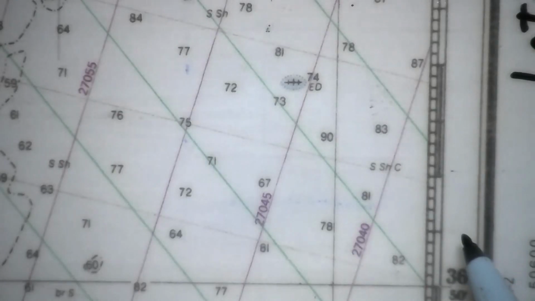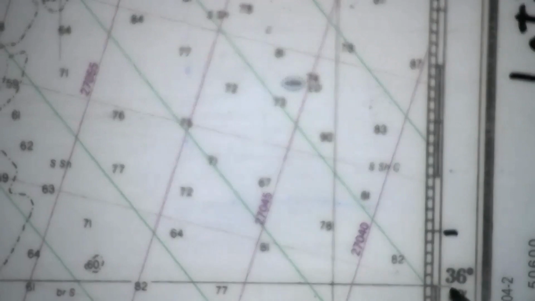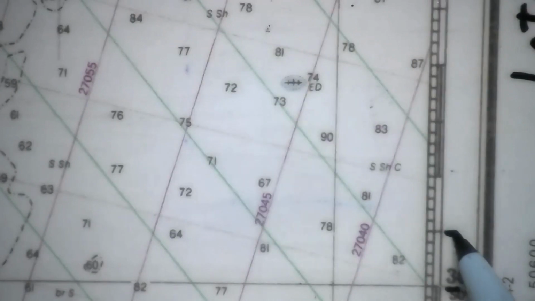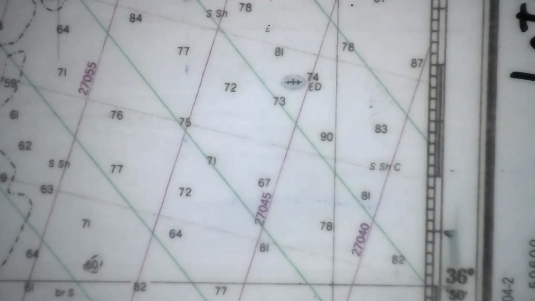We can determine measurements, for example, by counting the different tenths of a mile. So the distance from here to here could be counted as 1, 2, 3, 4, 5 tenths of a mile, or 1/2 mile. There are times when we need to extrapolate the distance between tenths.